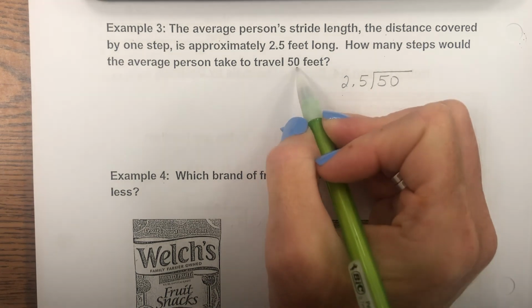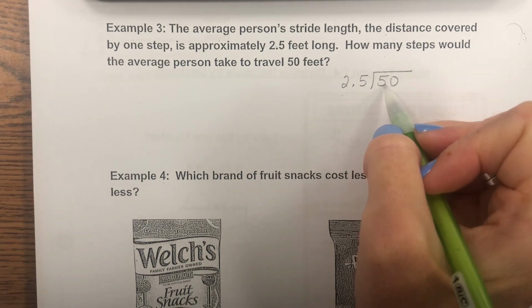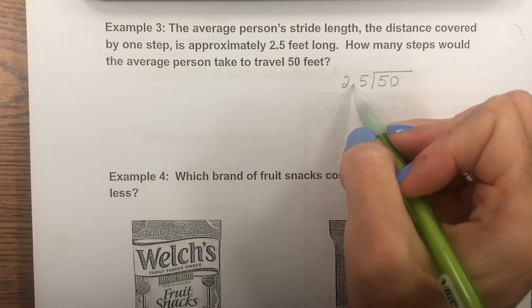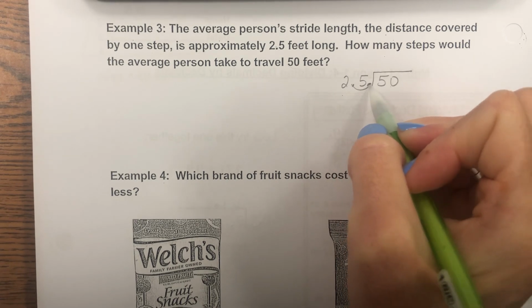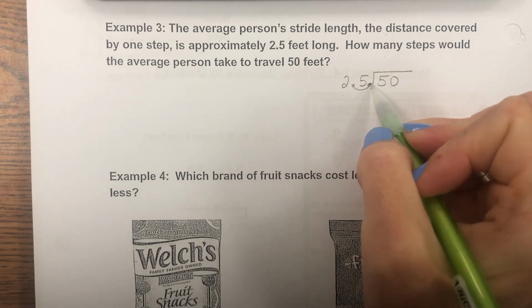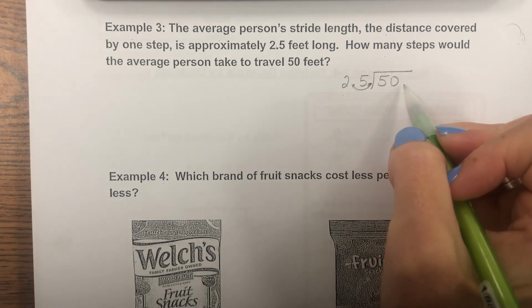This 50 feet is what's being broken up, so that's our dividend. That's what's being divided up. I have a decimal in my divisor. I need to get it to the end, so 2.5 becomes 25. Now, I moved it one time here. I'm going to have to move it one time here. But where is my decimal?